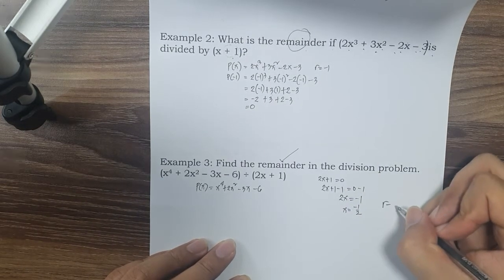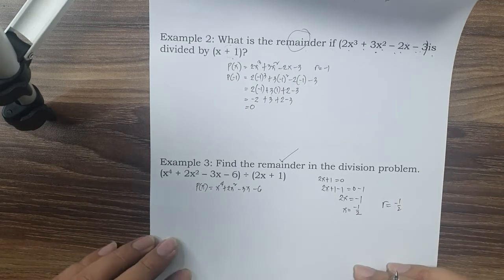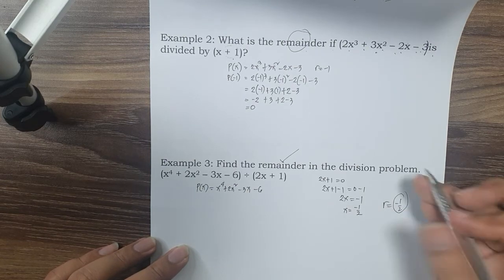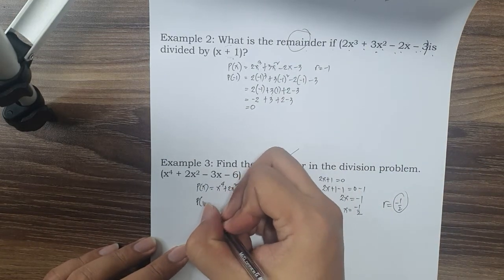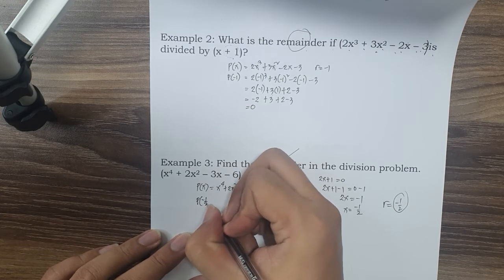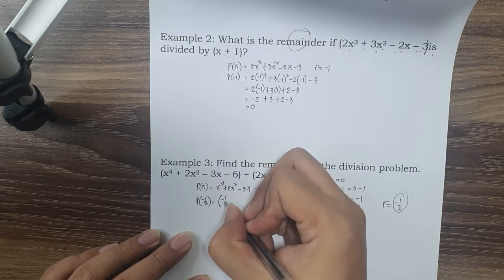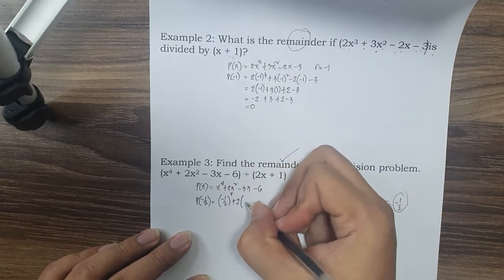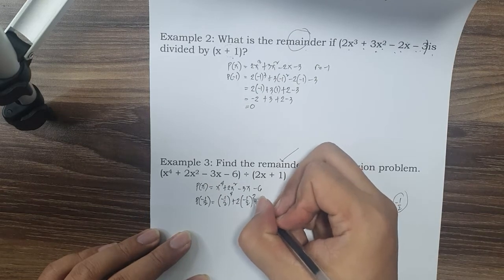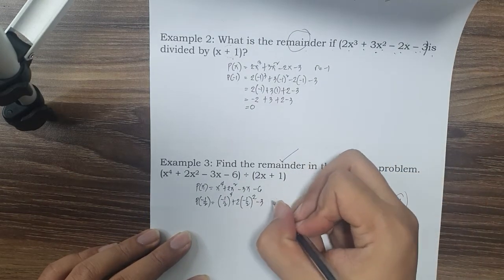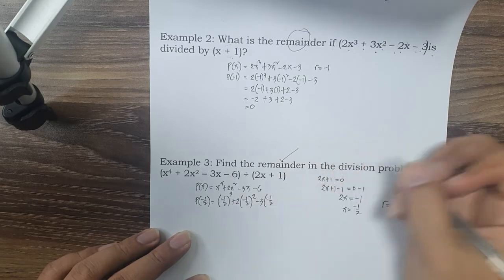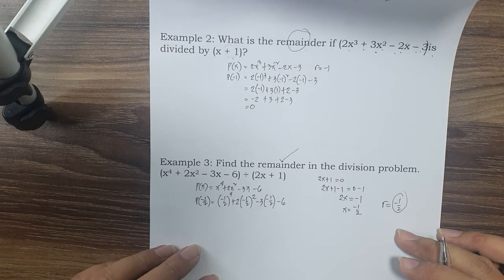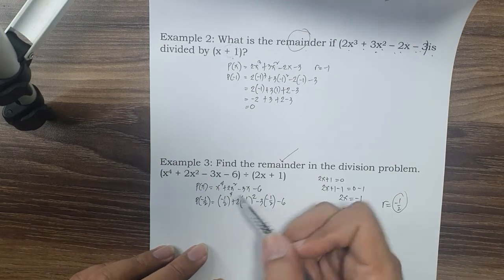So, x is negative 1/2. So, what is your r? Negative 1/2. So, negative 1/2 will replace every x. So, do that. You have p at negative 1/2 is equal to negative 1/2 raised to 4, because x to the 4th, plus 2 times negative 1/2 squared, minus 3 times negative 1/2, minus 6. Okay? Simplify this further. What's negative 1/2 raised to 4?